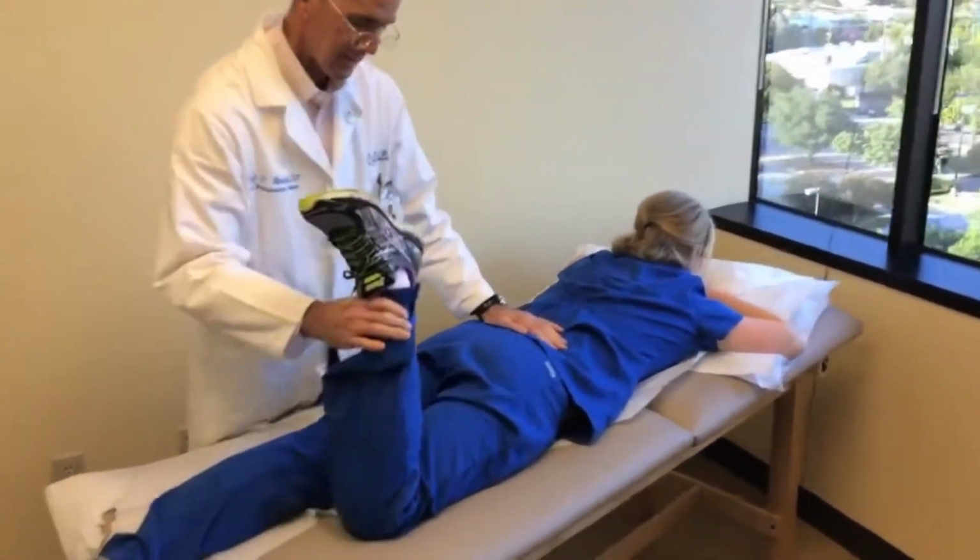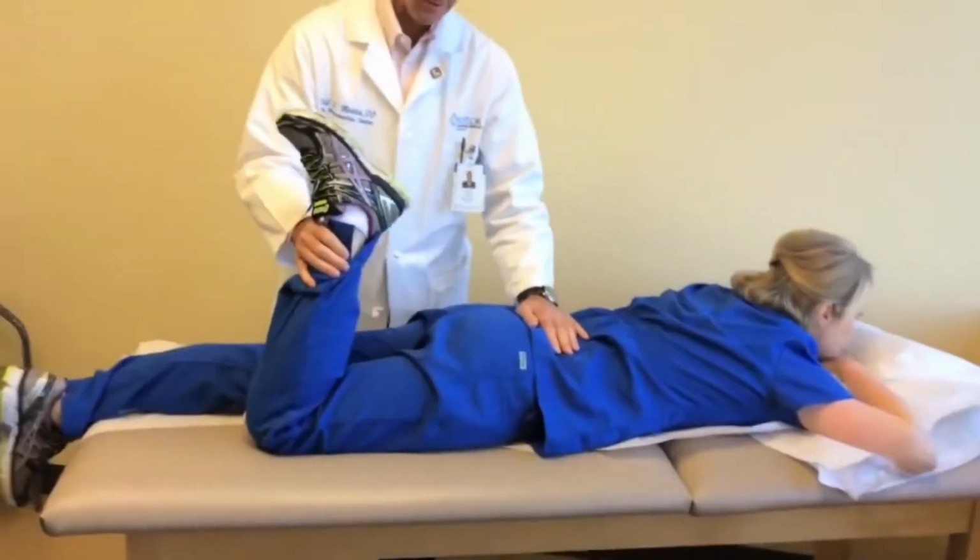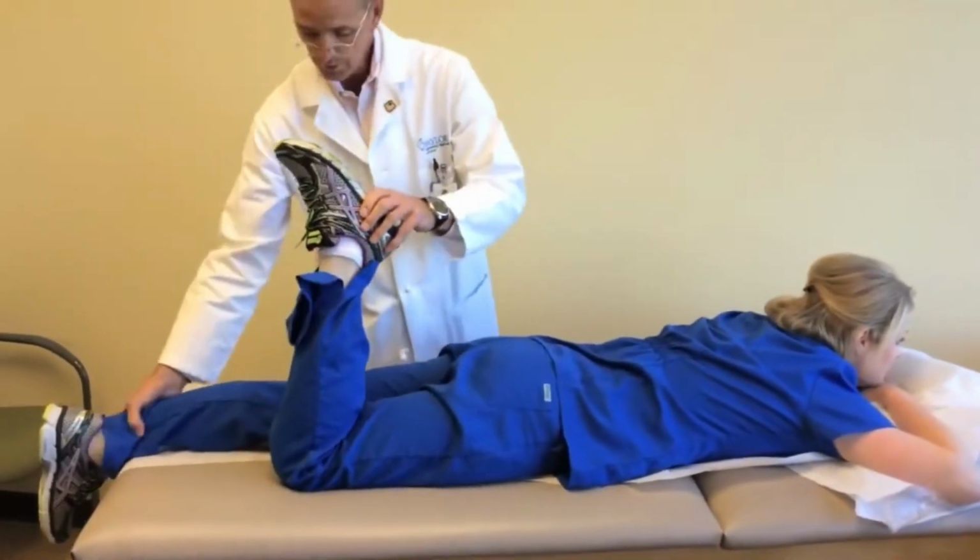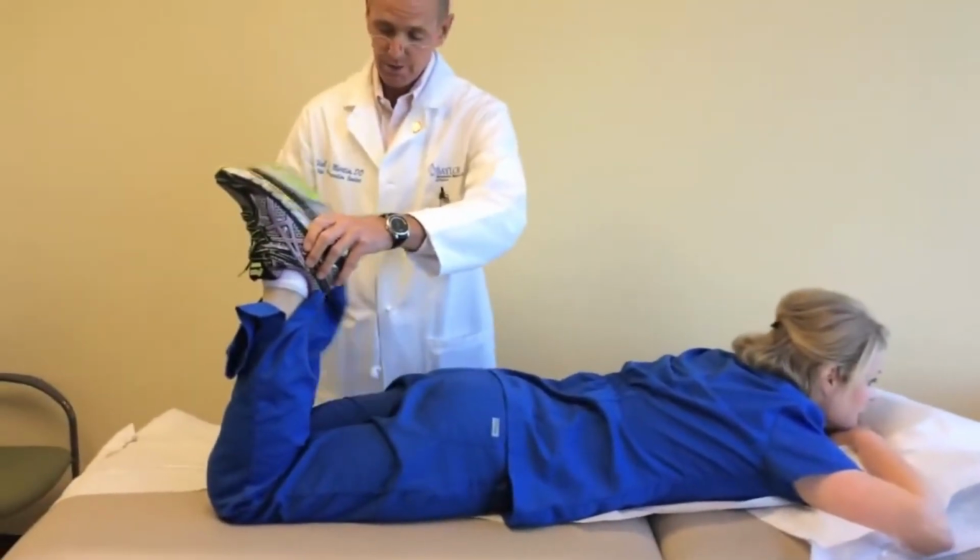And then we check an Ely's test just to check the rectus. That's a little tight. It is. That's a little tight for you. And this is, yeah, that's definitely tighter.